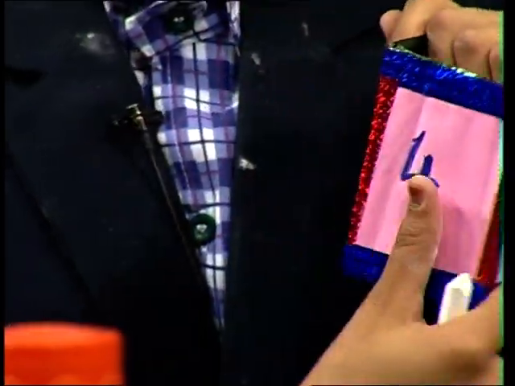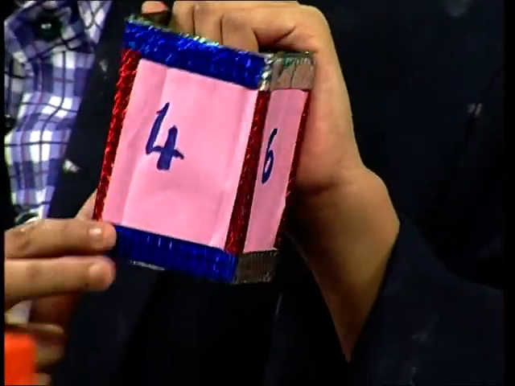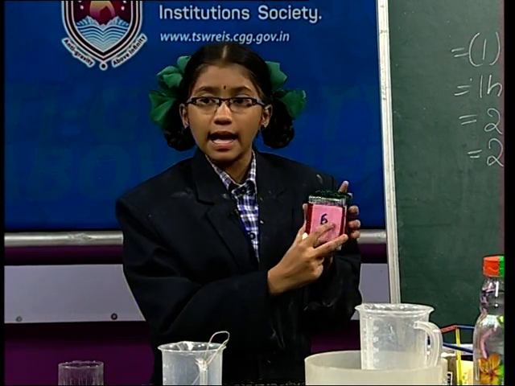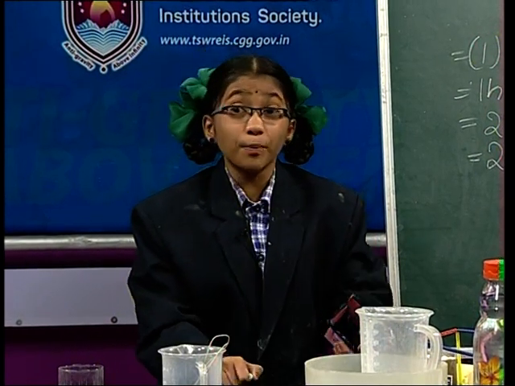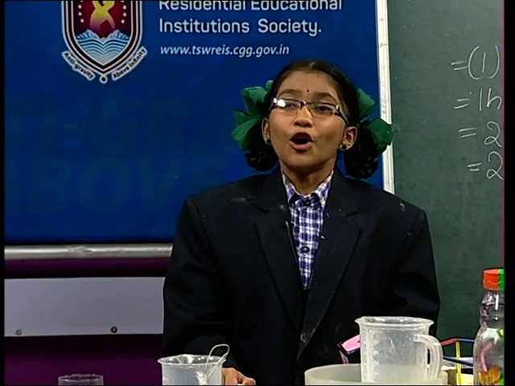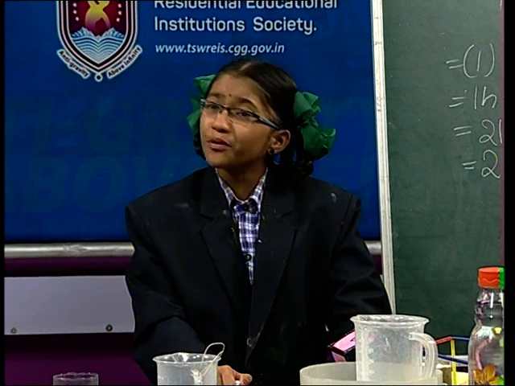Fourth face, L into L, L square. Sixth face, L into L, L square. So L square plus L square plus L square plus L square. What do we get? Very good. We get 4L square.